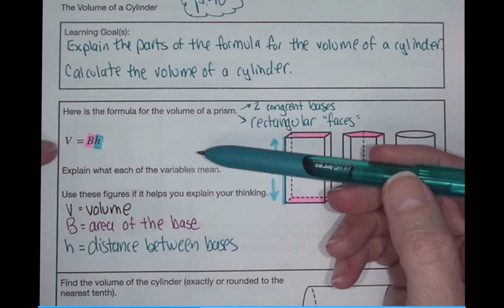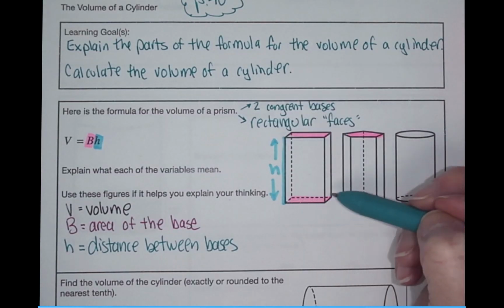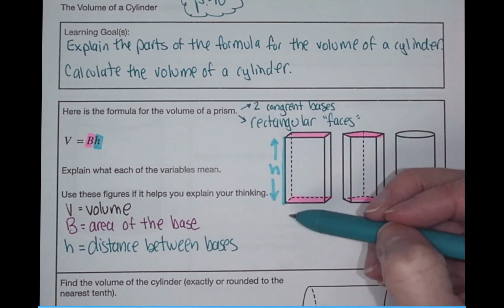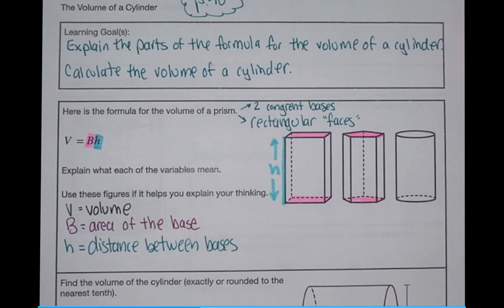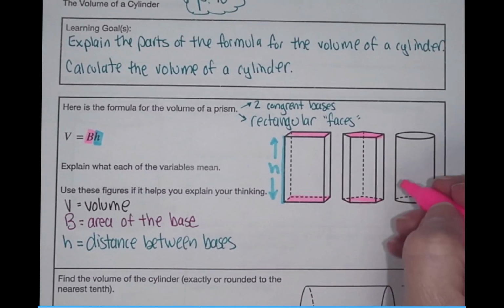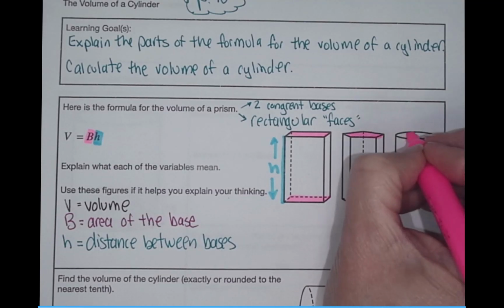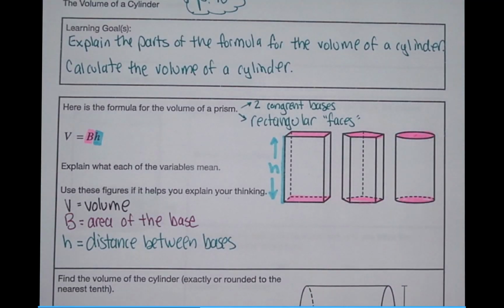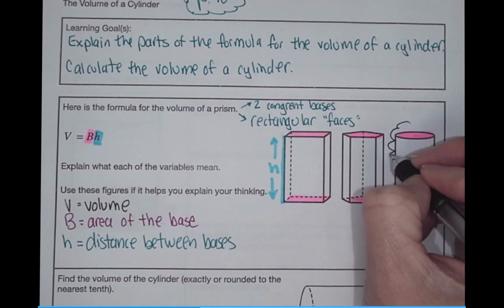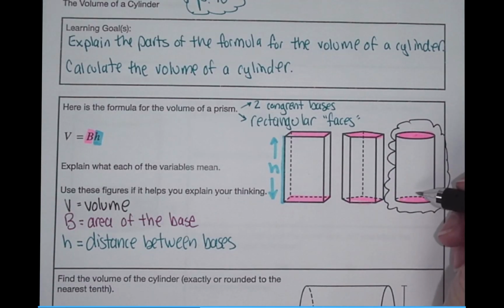So we can use the same information. Volume is equal to the area of the base times the height of the figure, even if our figure doesn't have rectangular sides. I can still apply that same notion. So I've got these two circular bases. I just need to be able to figure out the area of a circle, and then I'll multiply it by the height. So this is the figure we're really focusing on today. The volume of a cylinder.